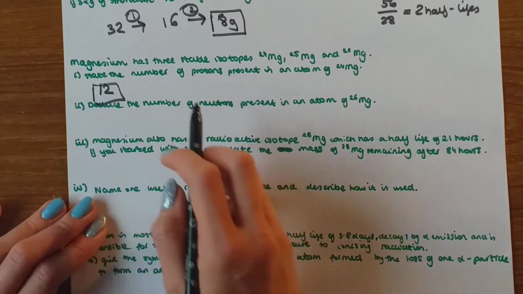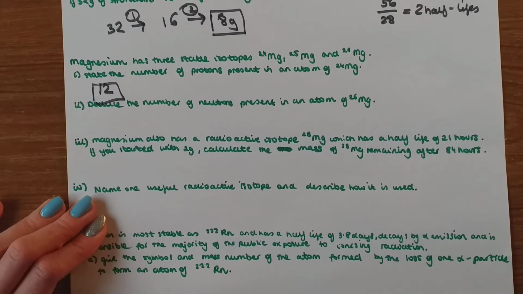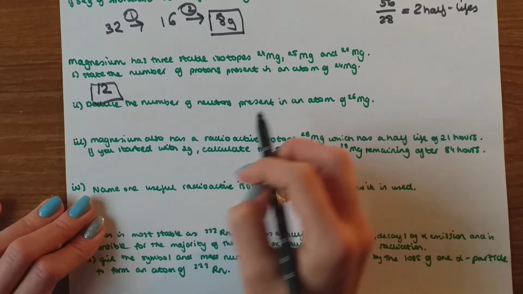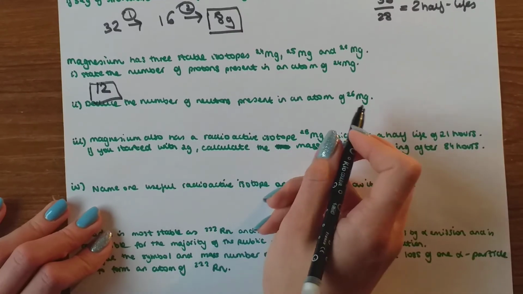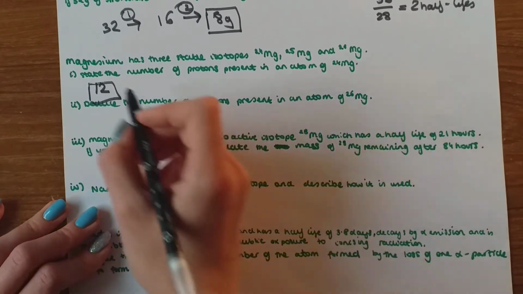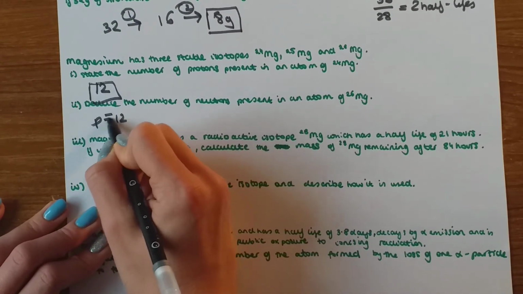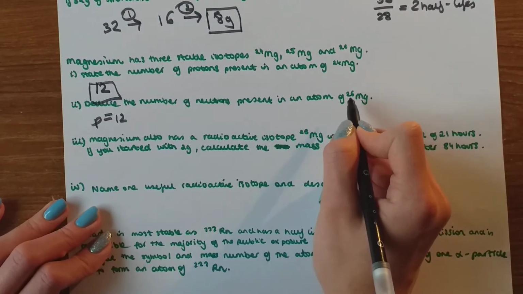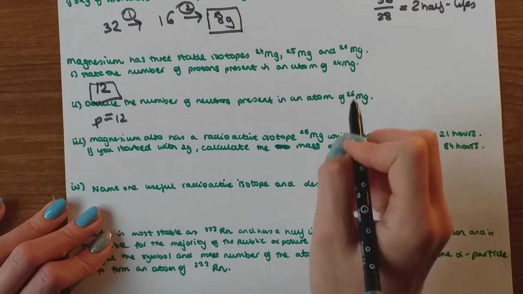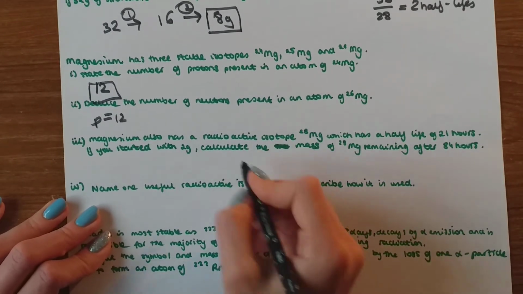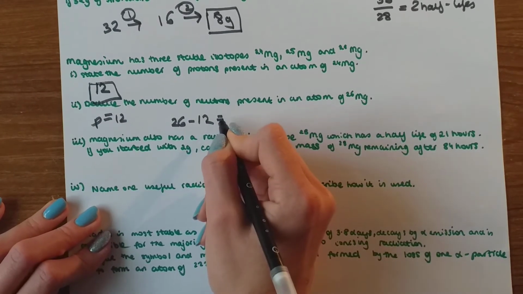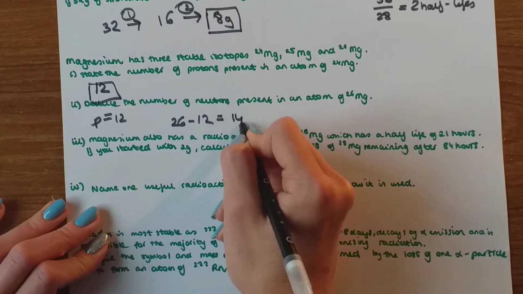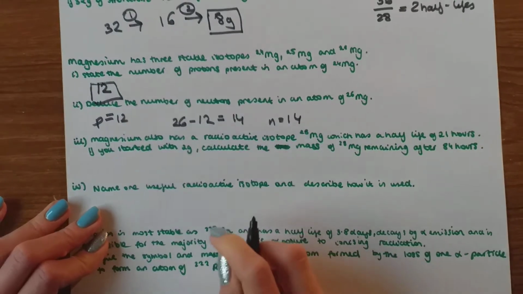Deduce the number of neutrons present in an atom of magnesium-26. Yeah, I said that right. That was magnesium-26. Sorry for my writing. So we know that the number of protons never changes, so it's still 12 for protons. We've got 26, and that 26 shows us that there are 26 neutrons and protons added together. So if you take 26 and take away the number of protons, which is 12, we are left with 14, and this is the number of neutrons.